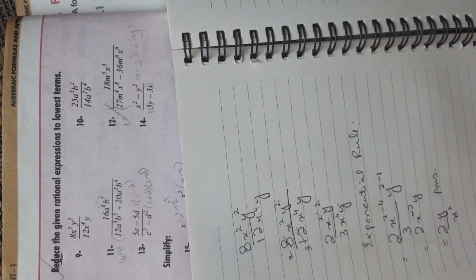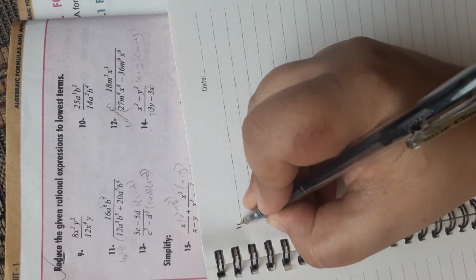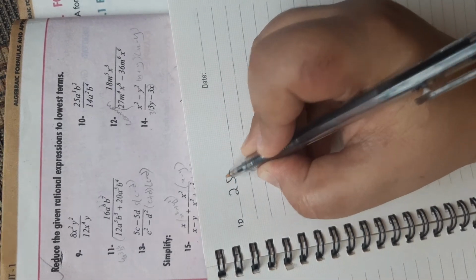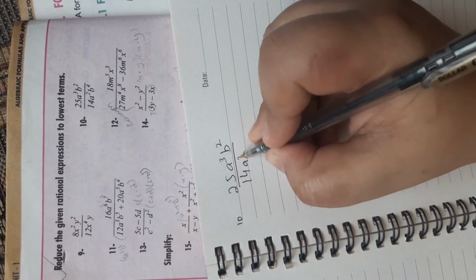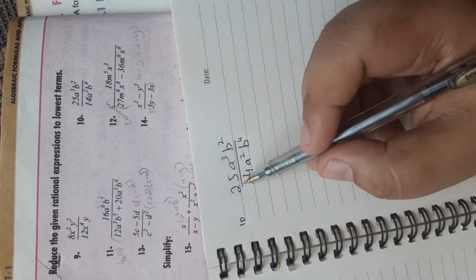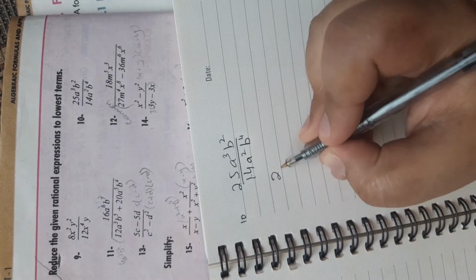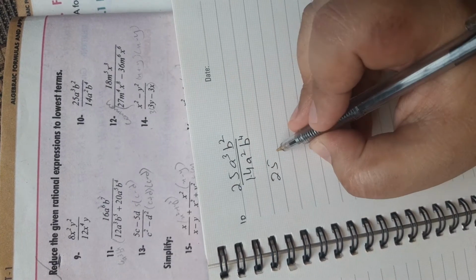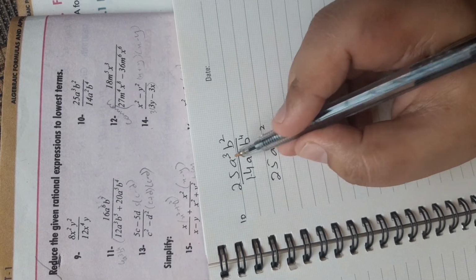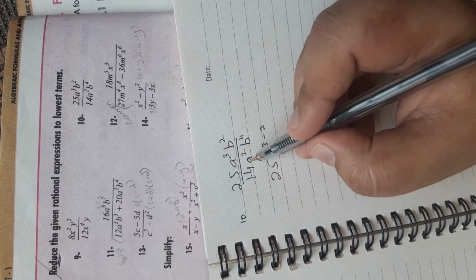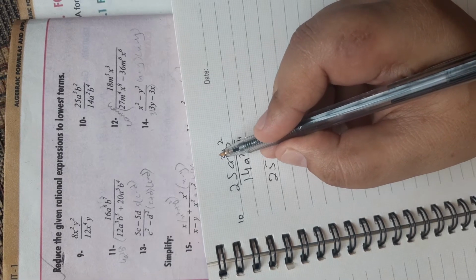Now we will move to the next question, question number 10. It's very easy. We just have to reduce them. 25 a cube b square and another is 14 a square b^4. So first we see the numbers 25 and 14. They're not in any table, so we simply write down 25. Then we move to the variables. a cube minus 2, because here the power is 3, here the power is 2. Both the bases are the same, so by the exponential rule, the power will go to the numerator and it will be subtracted.